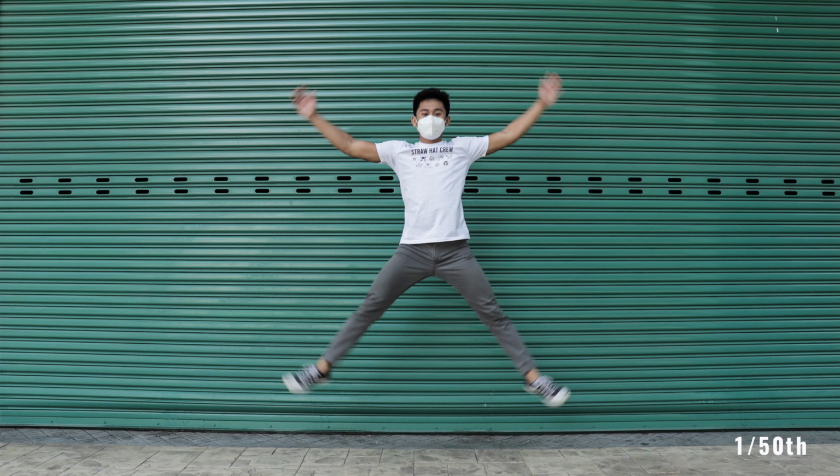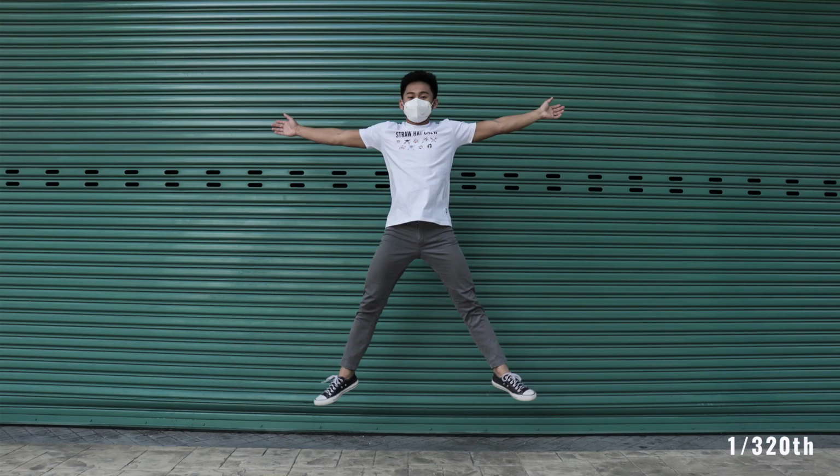The slower the shutter speed, the longer the exposure time. Use slower speeds when there isn't a lot of light and fast speeds when you want to freeze the moment. So here's an example for that. This photo is taken at the lower shutter speed of 1/50. As you can see, his hands and his feet look blurry because we used the lower shutter speed. Here's another example at the faster shutter speed of 1/320th of a second. It looks more crisp and it's freezing the moment.